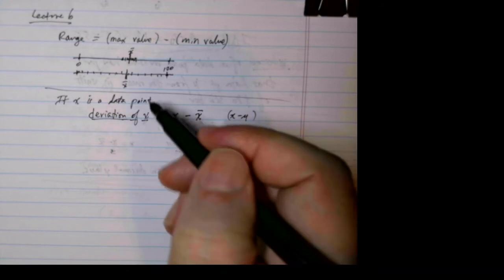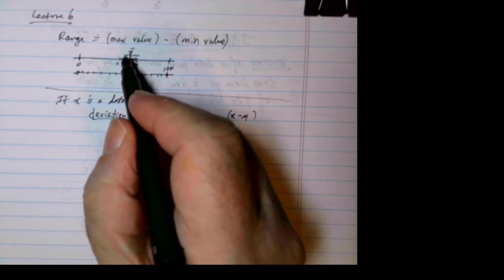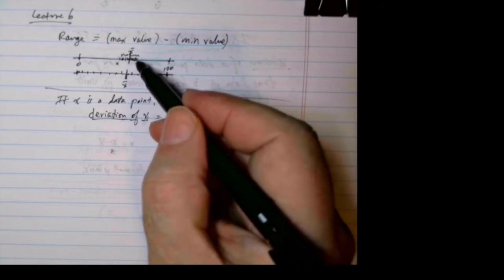The deviation of x is just the distance between the data point x and the mean. If this is the data point x right here, it would be this little distance. If this were x over here, then it would be this little distance, and so on. But these distances are signed. If x is to the left of the mean on the number line, then x minus x bar will be negative. And if x is to the right of the mean, x minus x bar will be positive.